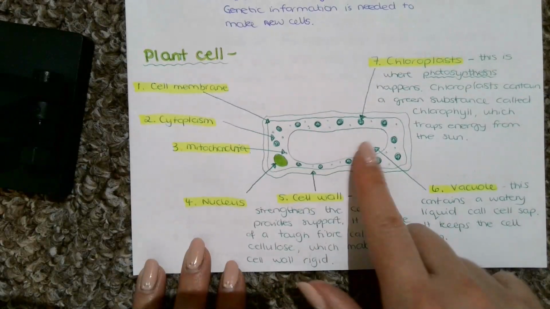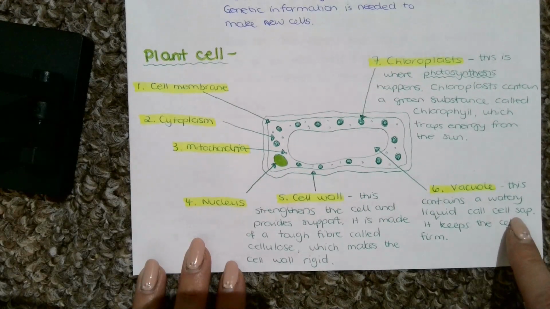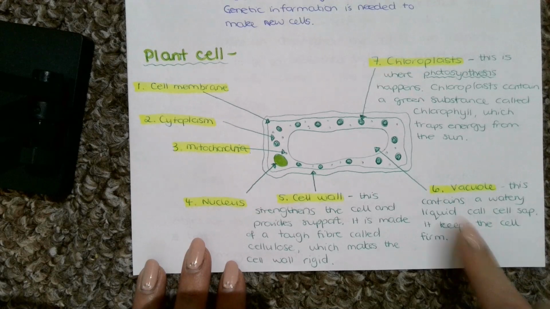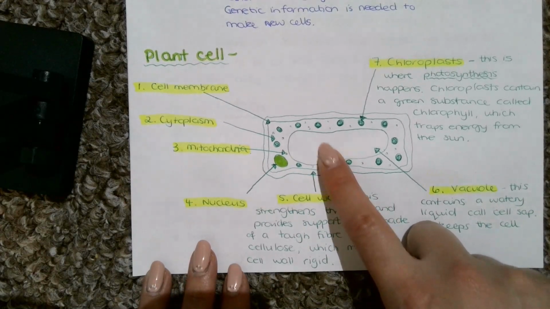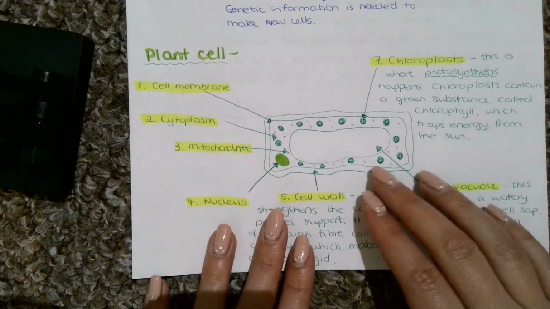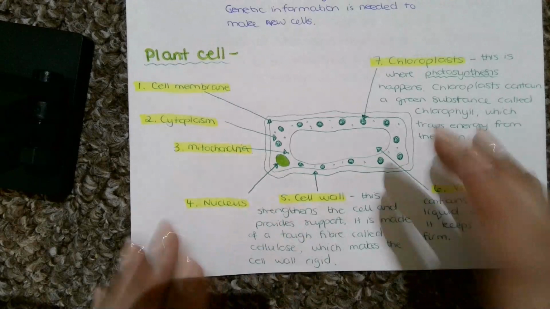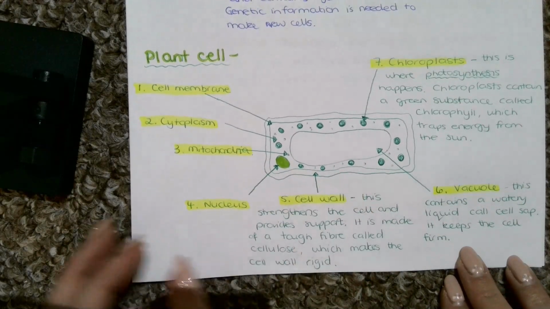Something else that a plant cell has is a vacuole. This is a space in the middle. It contains a watery liquid called cell sap. It keeps the cell firm. If a plant's hydrated, with lots of water in it, these sacs will be nice and full and will keep the cell in shape. However, if the plant becomes dehydrated, the cell will collapse. So it's important that the vacuole is full to help keep the cell firm.